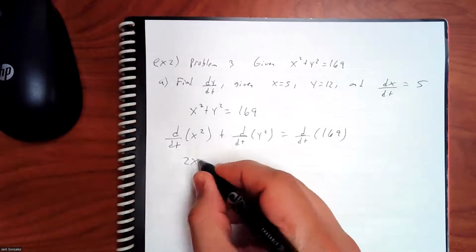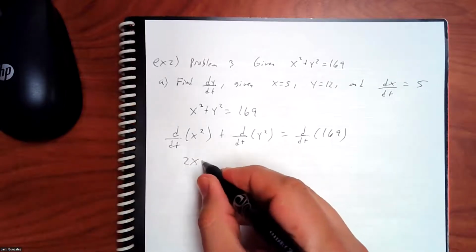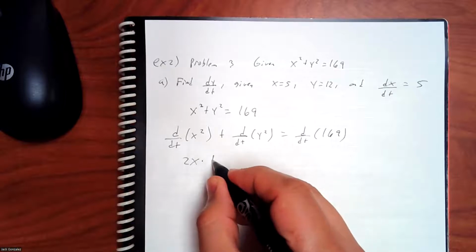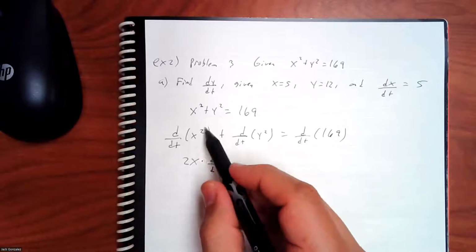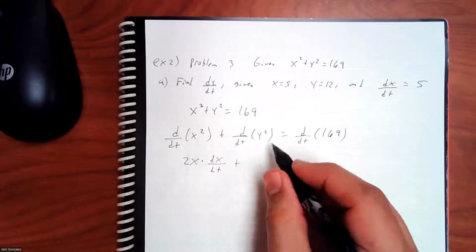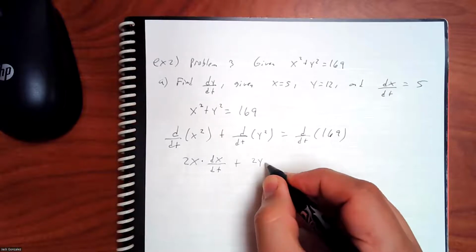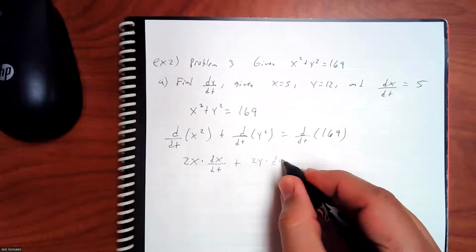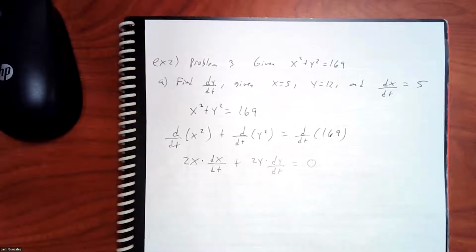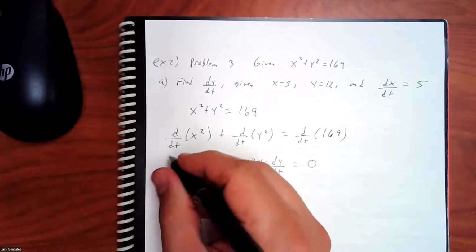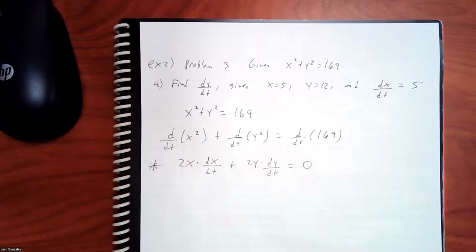No big deal, right? Which is 2x. And then you add the implicit piece, the derivative of x with respect to time, because I'm doing a t, this is not a t. The derivative of this guy is a simple 2y, and then you tack on the implicit dy/dt. Equals 0. We're going to use this guy to answer both parts A and B.